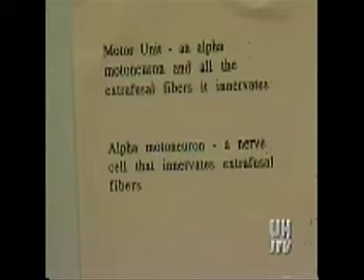In this case, we're always talking about excitatory information. The job of the alpha motor neuron is to excite muscle fibers, hopefully causing a contraction.